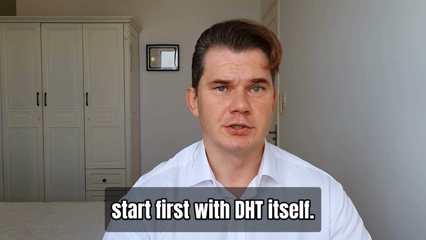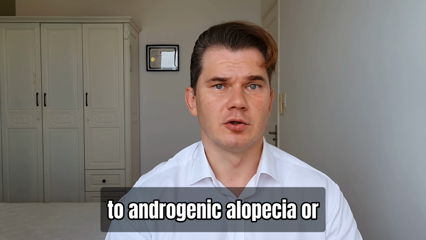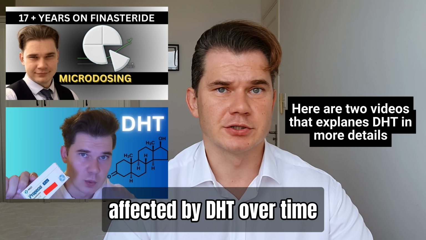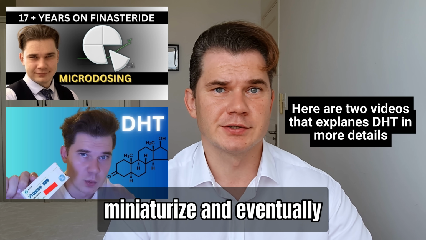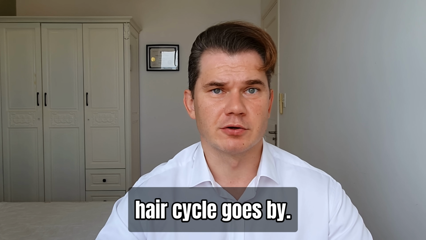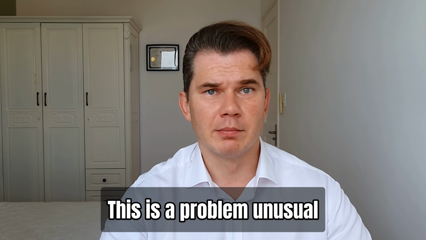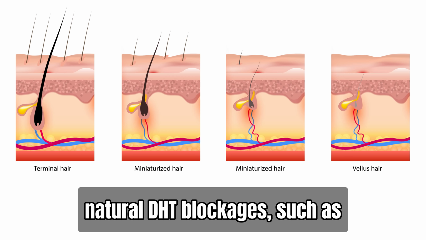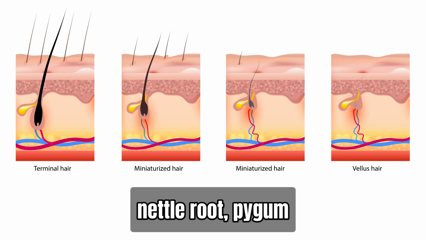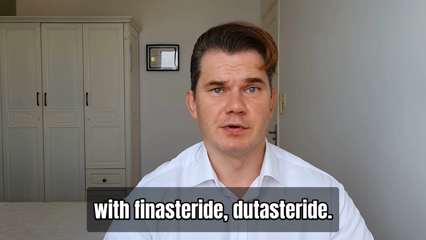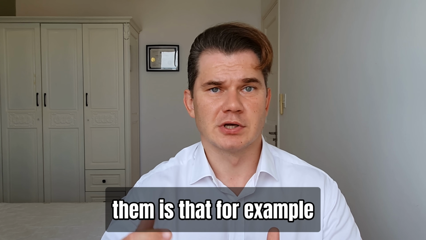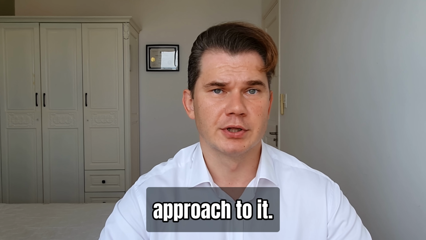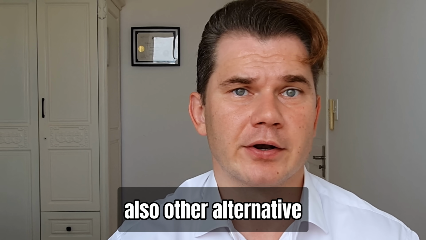Let's start first with DHT itself. DHT is connected to androgenic alopecia, or androgen sensitivity. What happens is that the follicles get affected by DHT. Over time, they start to shrink, they mineralize, and eventually they can disappear as each hair cycle goes by. This is a problem, and the usual approach to it is to block DHT, for example with natural DHT blockers such as saw palmetto, pumpkin seed oil, nettle root, pygeum, or a pharmaceutical approach with finasteride and dutasteride. The difference is that the pharmaceutical approach would block much more DHT compared to the natural approach. That being said, there is also an alternative approach to DHT.